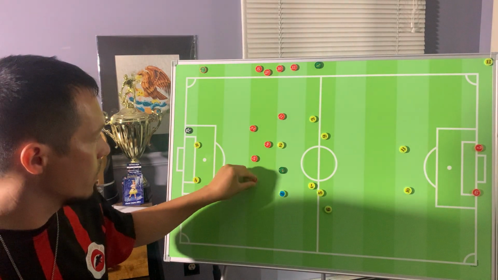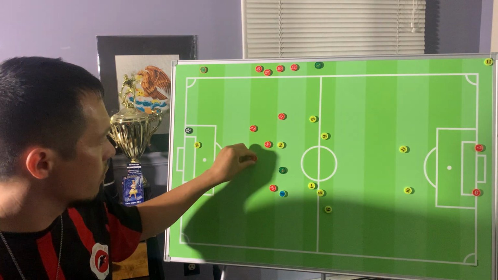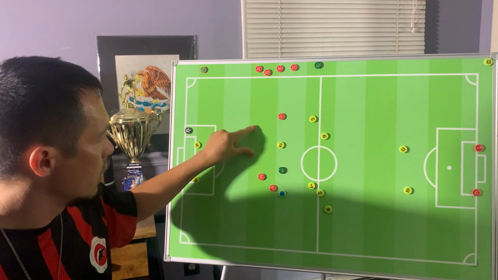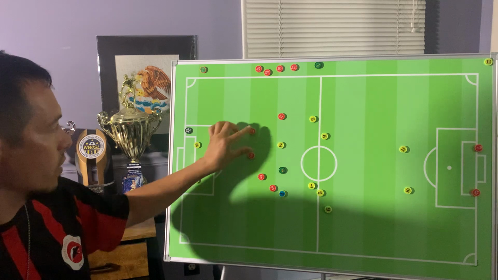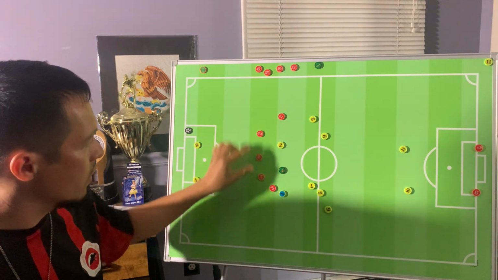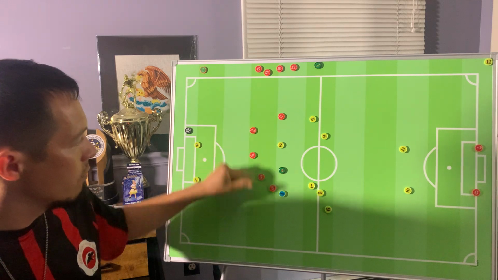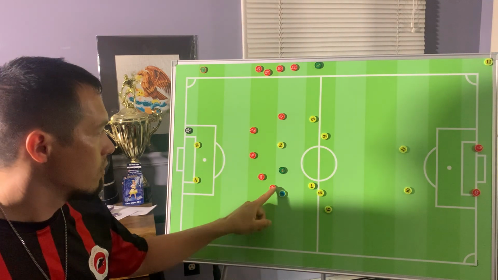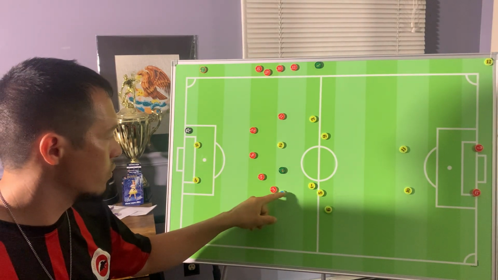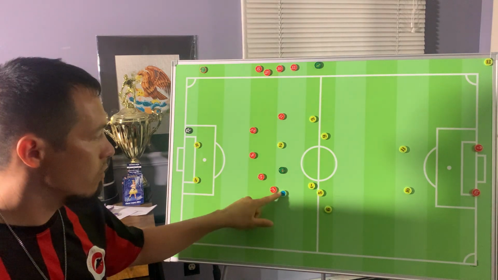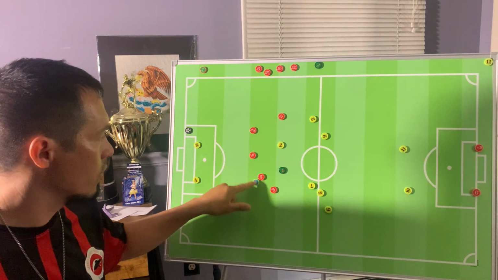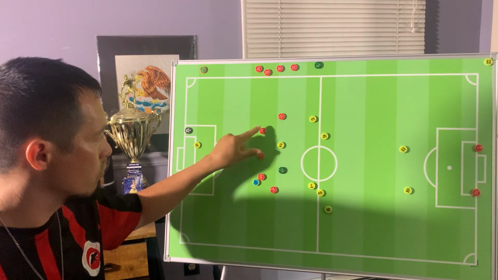So if the ball was to come here, then he can go and quickly press while this one's covered, and these 2 balance. These 2 can be further behind. You can be in line right here, or you can be slightly behind. I'd rather be slightly behind, because this way we are more staggered. That way, if this guy is super agile or a good dribbler, he doesn't go through here and then just burn these lines because they're too close together.